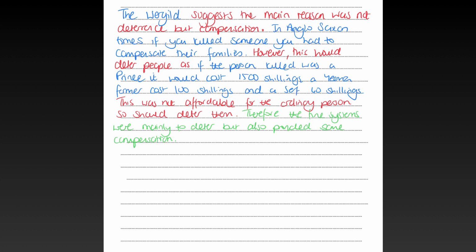So I haven't fully developed this at this point, but this is just to give you the idea that actually half of this should really be your explanation. So think about how you're weaving it in. Each time you use a piece of evidence, go back to that compensation idea or that deterrence or whatever it is that you've said in your introduction is the main reason for punishments in this era.